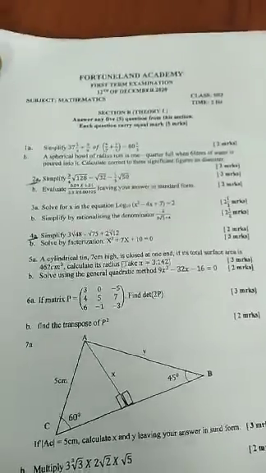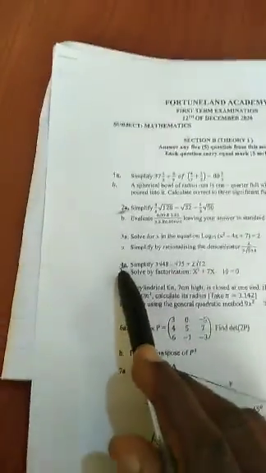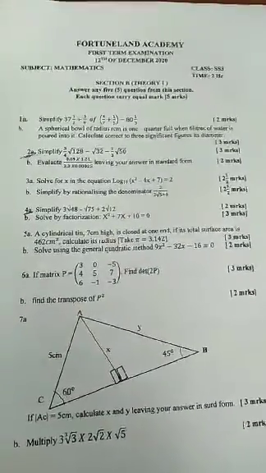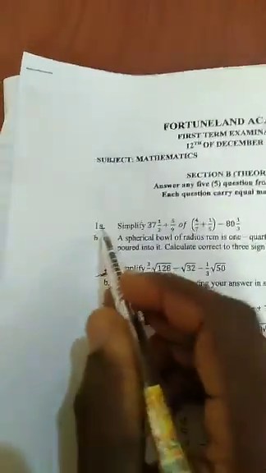In yesterday's class, we solved two questions from section B, question 2 and question 4. This is going to go on for the rest of the week. This week is revision, so we are solving questions from last term's past examination questions. For today, I'll be solving question 1 and question 3.